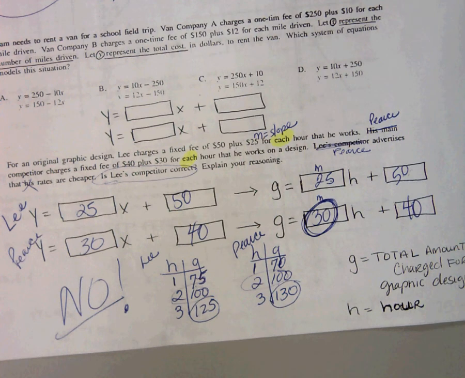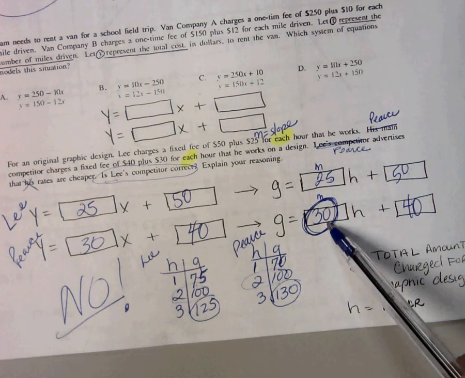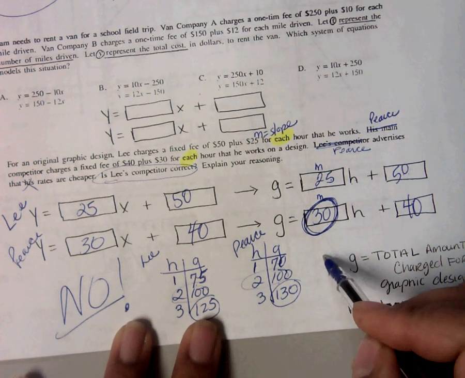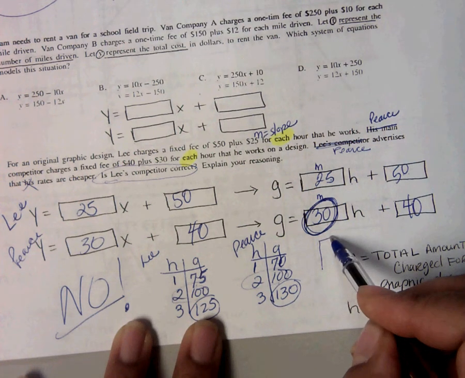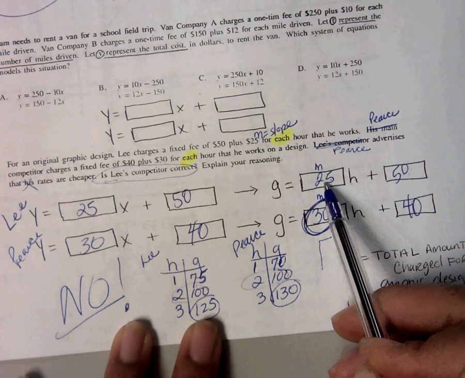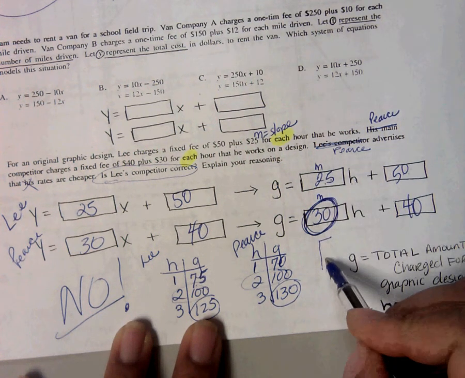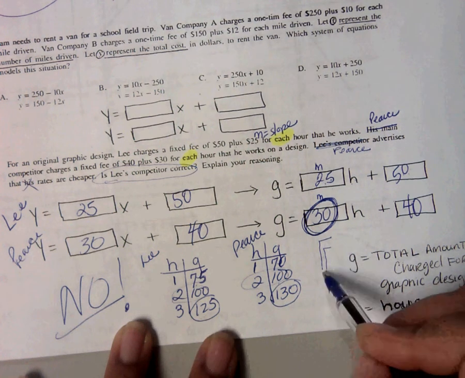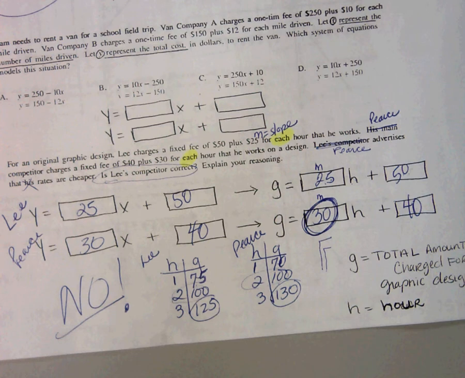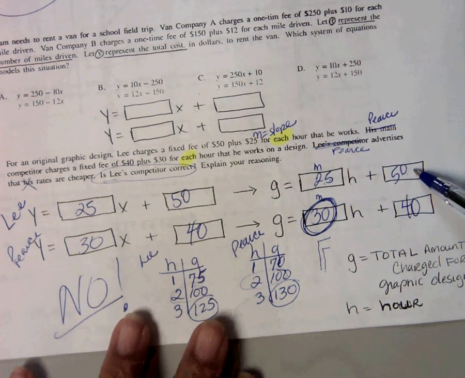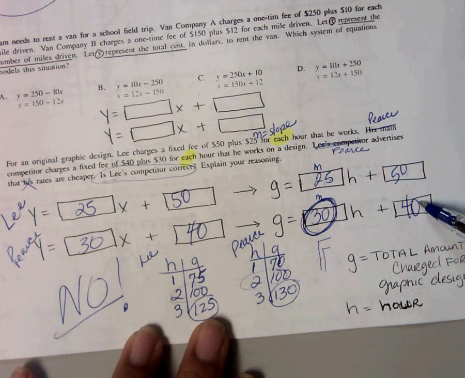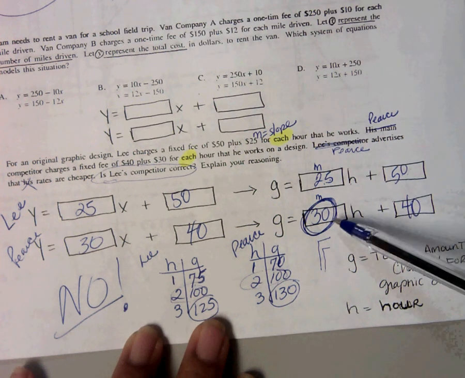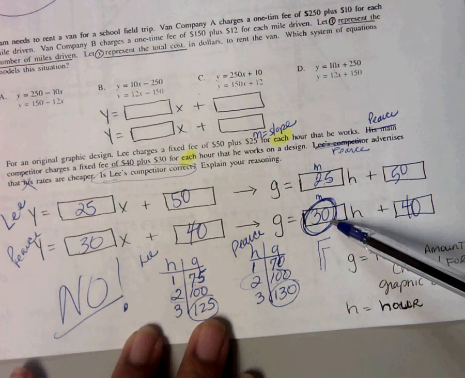So when I say the word rate, don't get confused. Rate is slope. This is going up 30 and over 1. Because it's 30 over 1, rise over run. Slope, rate of change. He is going up 25 and over 1. I'm higher. So in the beginning, he may start off higher than me, but I am going to rise above what he's charging because I am growing a little faster. My rate is changing higher than his.